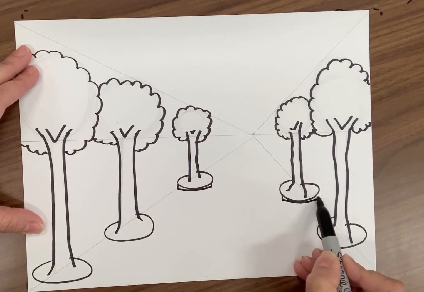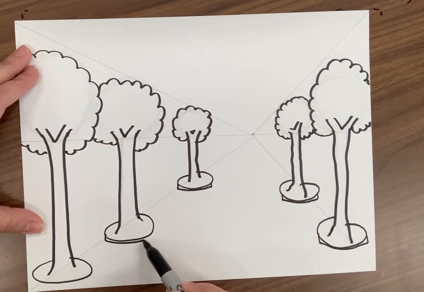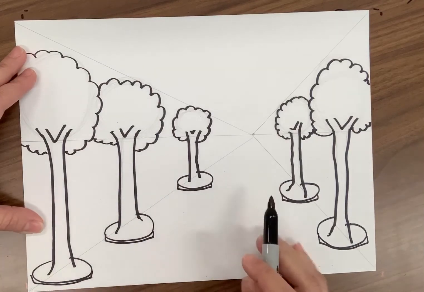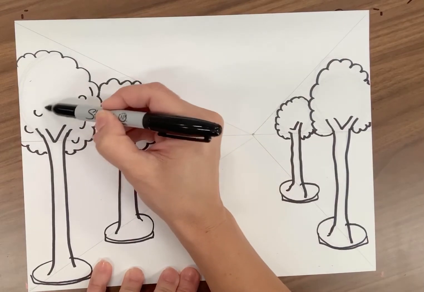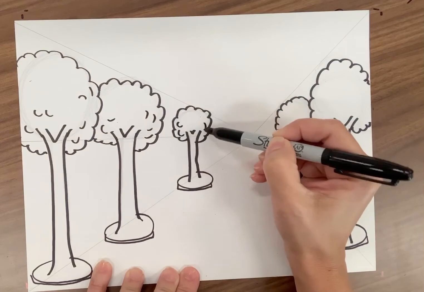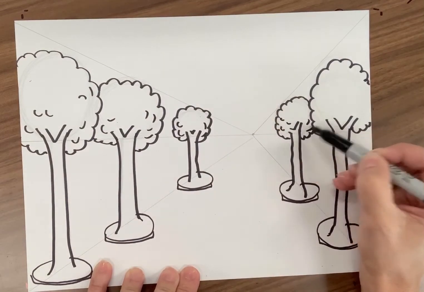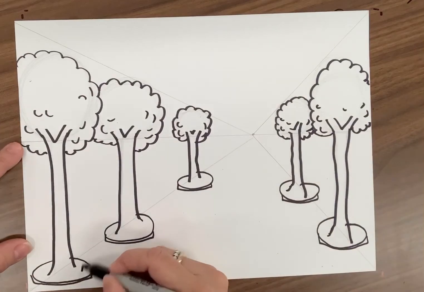One little line going down. Doesn't have to be perfect. So I'm going to make some texture here. And some flowers.